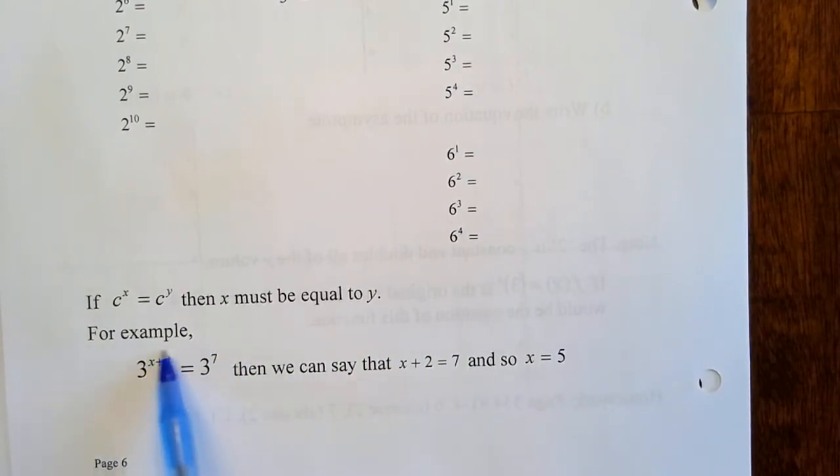So here's where this comes into play. If I have 3 to the x plus 2 equals 3 to the 7, my bases are the same, then x plus 2 must equal 7, or else these two things are not equal to each other. And then I could say x equals 5. And I could substitute that back in and prove it to myself pretty quickly, right?